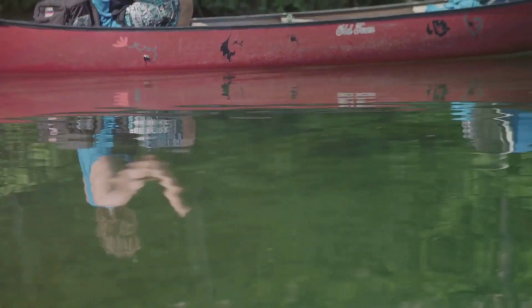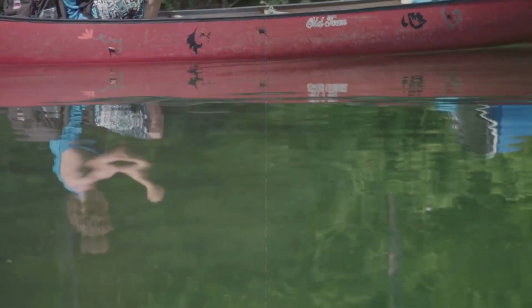Now let's learn about reflection. When a wave hits a barrier, it can reflect back in the opposite direction. This is called reflection. Reflection can be seen when you look at yourself in a mirror. The light waves that reflect off of your face are what you see in the mirror.